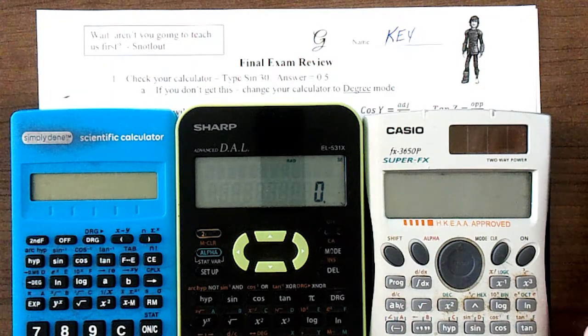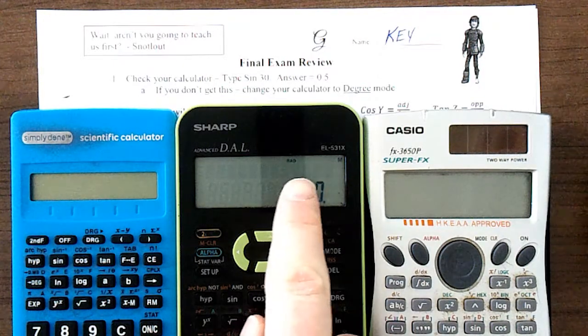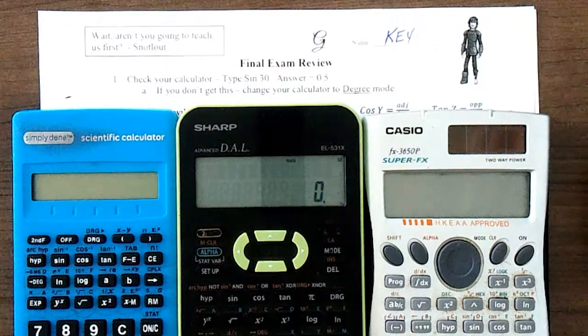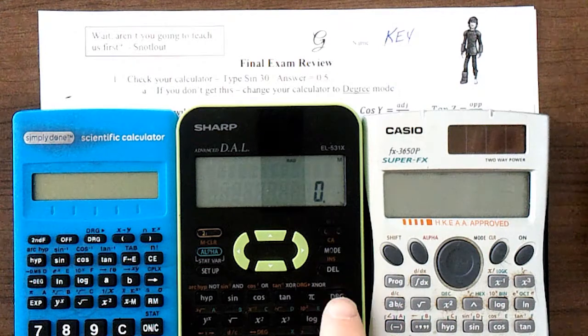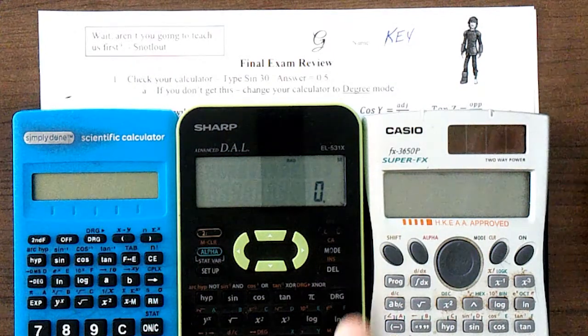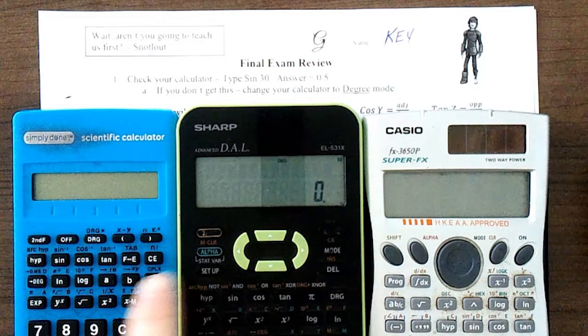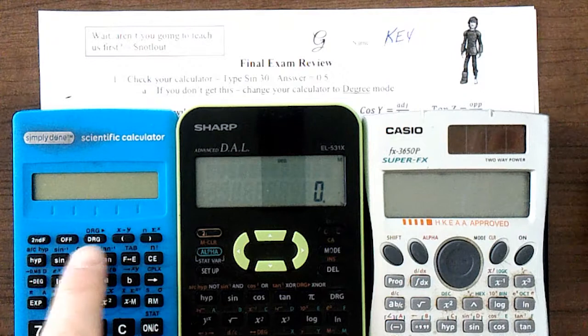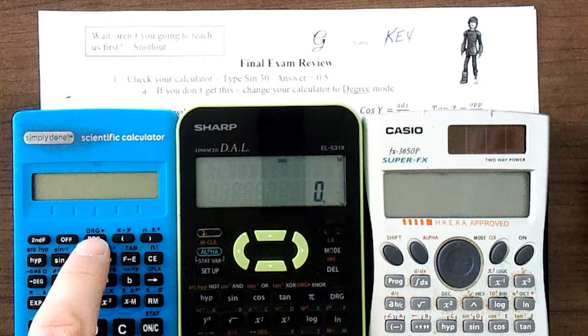Before we start on trigonometry, we want to make sure our calculator is doing the right thing. It's in the right mode. If you look closely, it has RAD at the top of mine. You might just have a letter, an R or a G. I'm going to look for the DRG button if you have a Sharp or another calculator, and I just press it until it comes up with degree at the top. Same thing for this one, the DRG button: degree, radians, gradients.